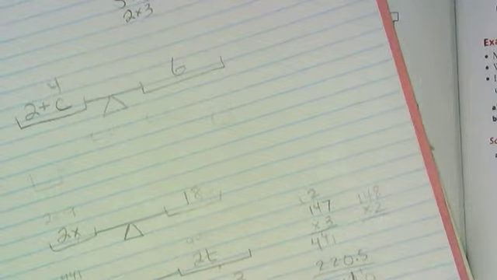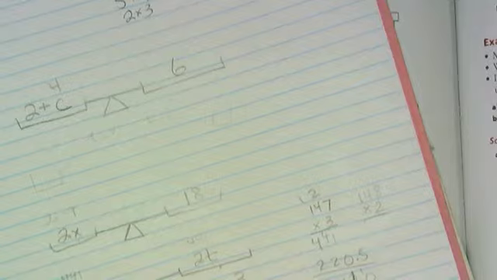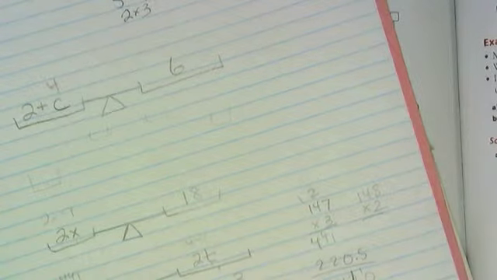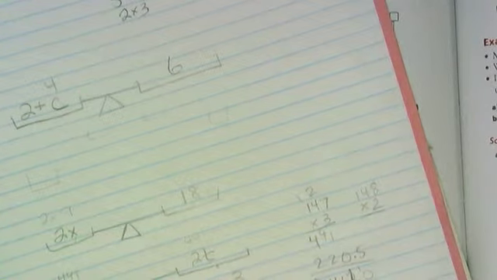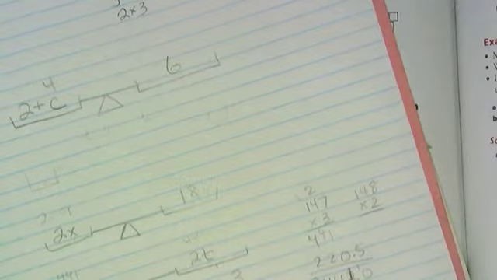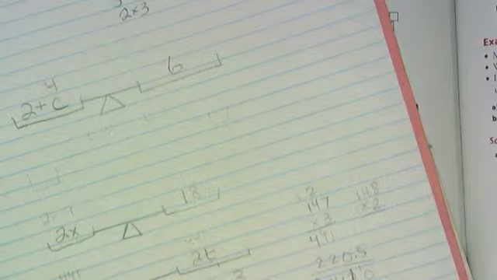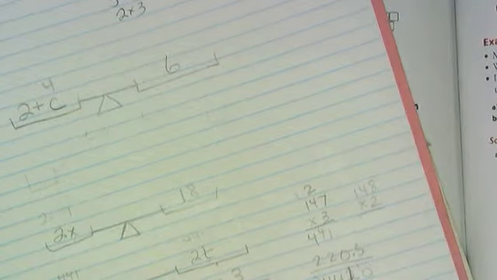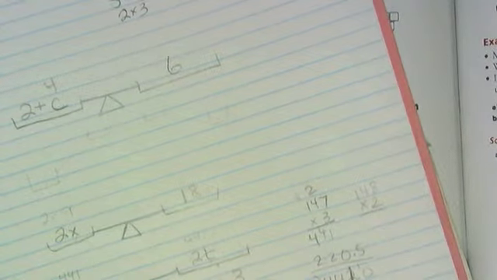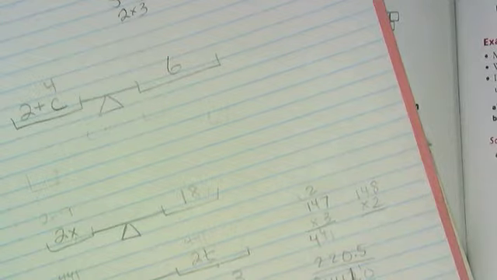I can do 6 divided by 2 equals 3, and I have a balance of 3 and 3. I can do 6 divided by 3 equals 2. What's my balance going to be then? What does each side equal?